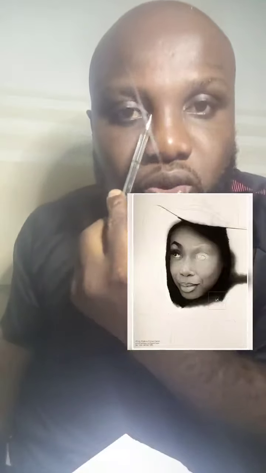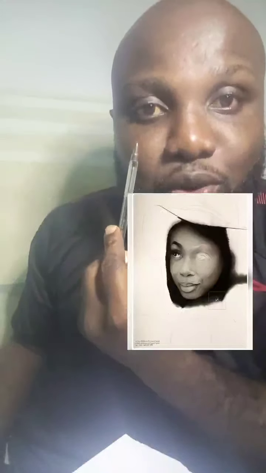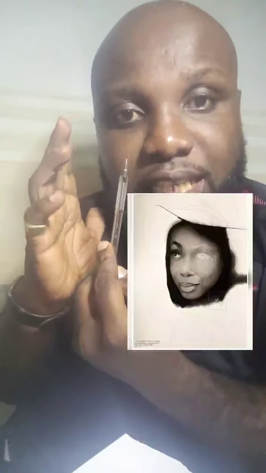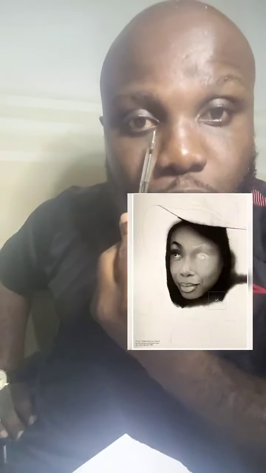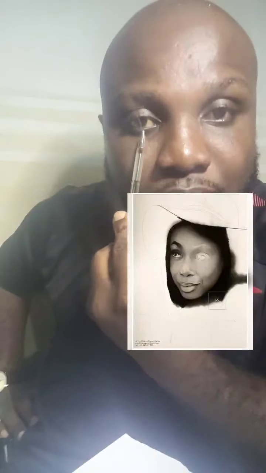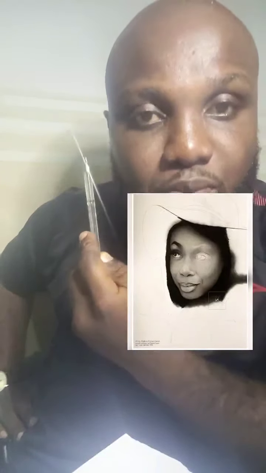So once you are able to shade your shadows, I mean the darkest part, then you start building in your midtones. Because once you have the darkest part established, getting the midtones becomes easier, because you'll be able to judge right how dark or how light your midtone should be.